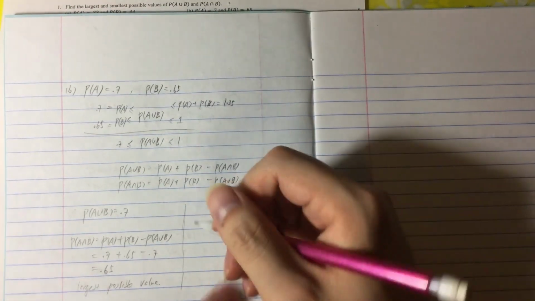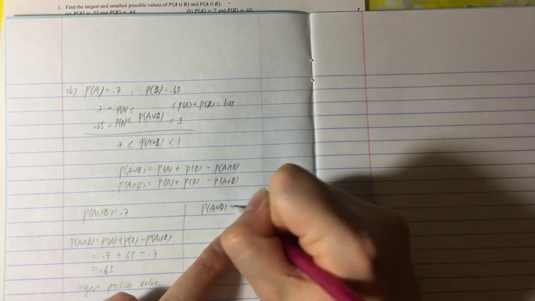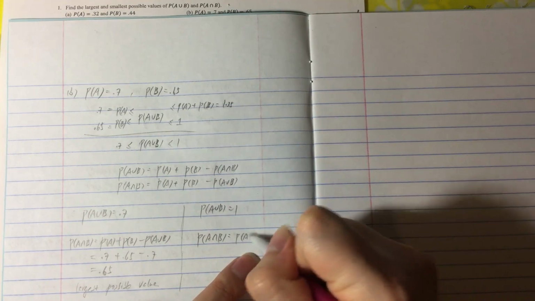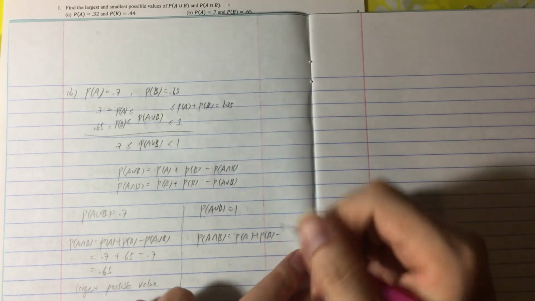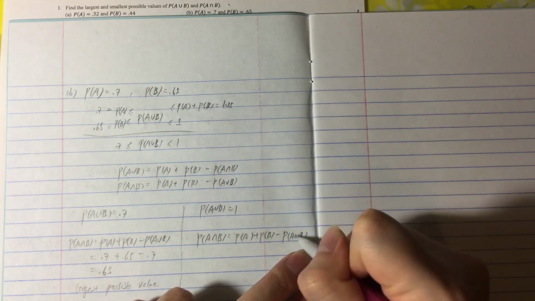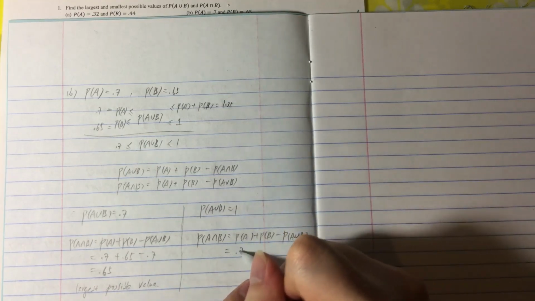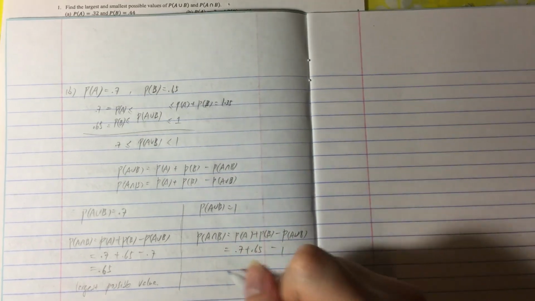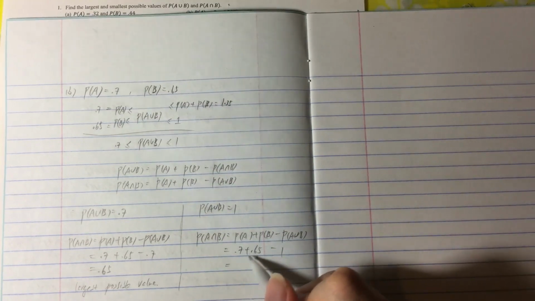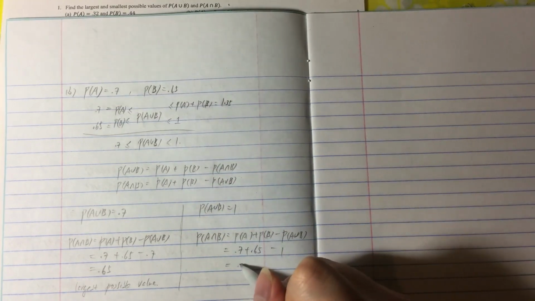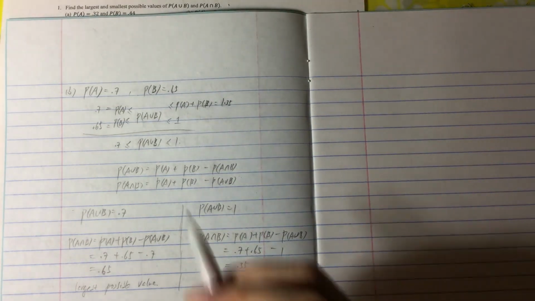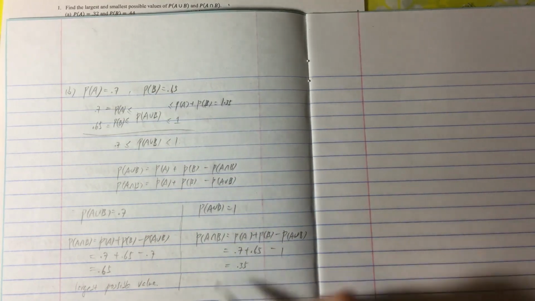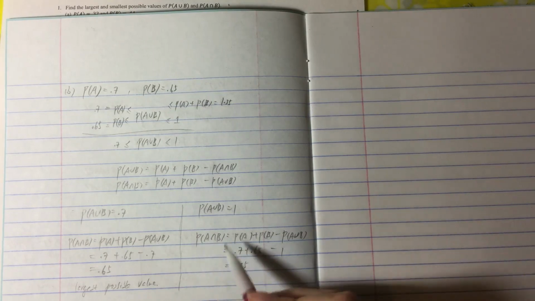Next, when probability of A union B equal to 1, probability of A intersection B equal to probability of A plus probability of B minus probability of A union B. If we plug in the values, we get 0.7 plus 0.65 minus probability of A union B, which is 1. So 0.7 plus 0.65 is 1.35. 1.35 minus 1 is 0.35. So when probability of A union B has a maximum, probability of A intersection B will have a minimum. So that's the smallest possible value for probability of A intersection B.